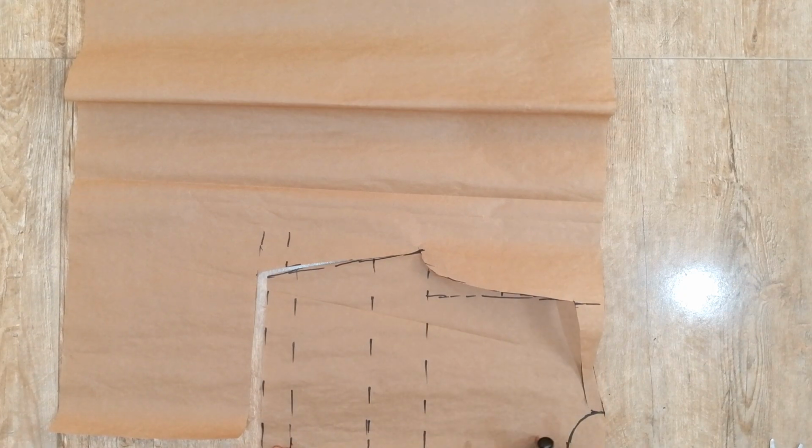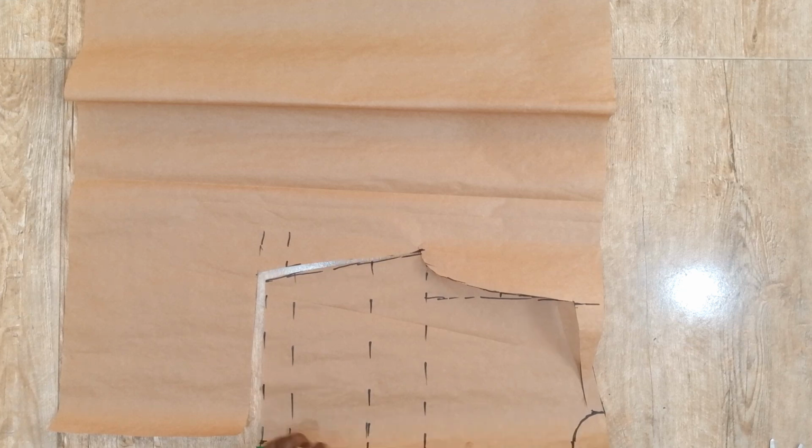Let's do it this way before we proceed. Here, let's go in by 1/2 inch. Let's change this place by 1/2 inch, and for the down part as well. Okay, let's go in by 1/4. 1/4. Then we are going to connect it to somewhere here.